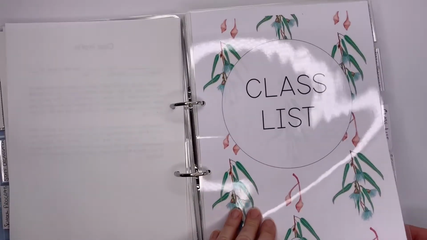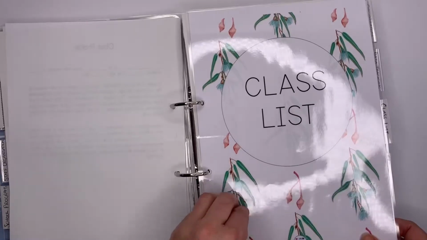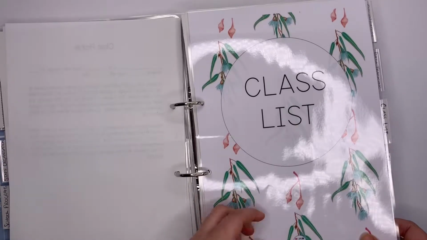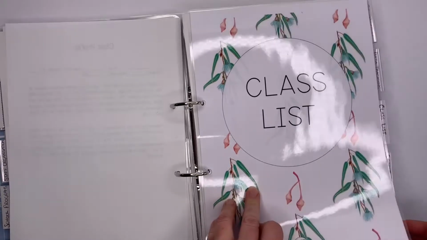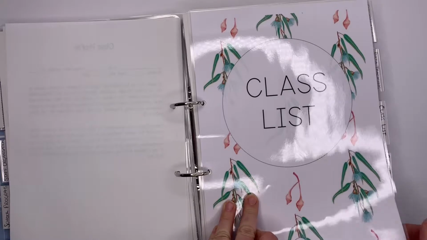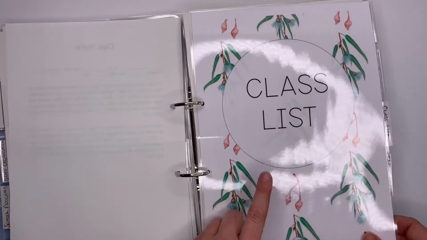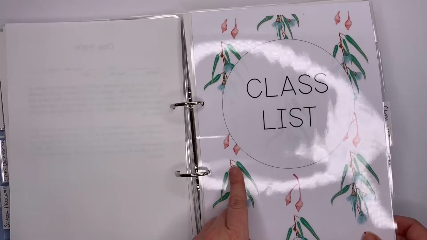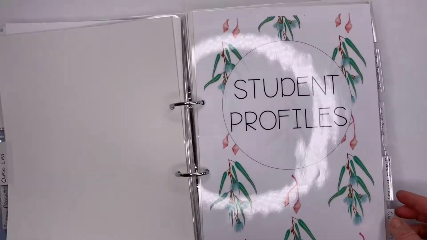We then go on to a class list, which is basically just your roll. So it just tells their first and last name. It might have on there their date of birth, maybe their address, and religion. If you're in a religious school, even if you're not, it sometimes includes information, as well as health issues, learning difficulties, anything like that, you can pop in your class list.